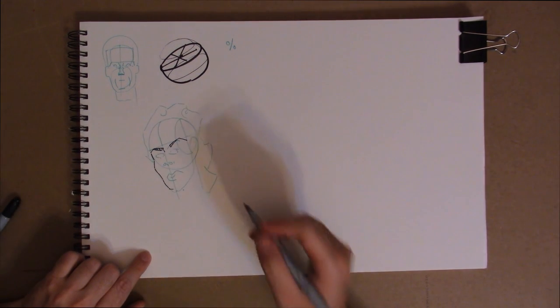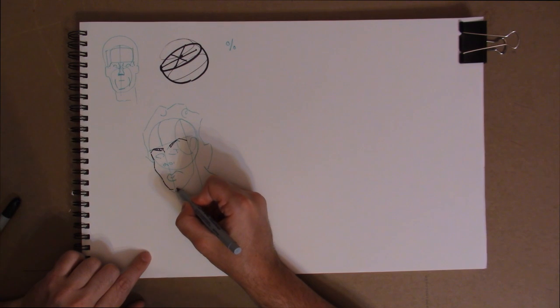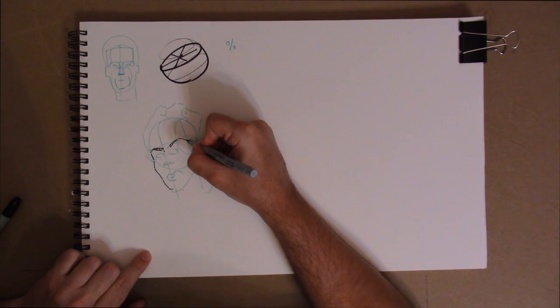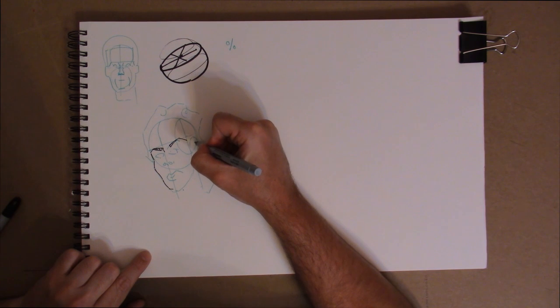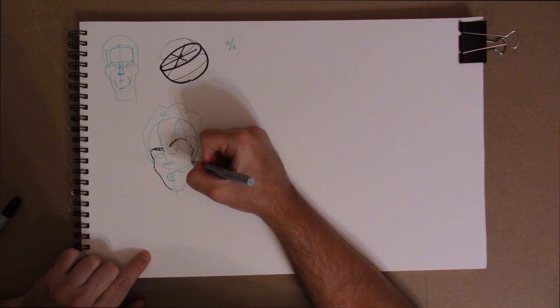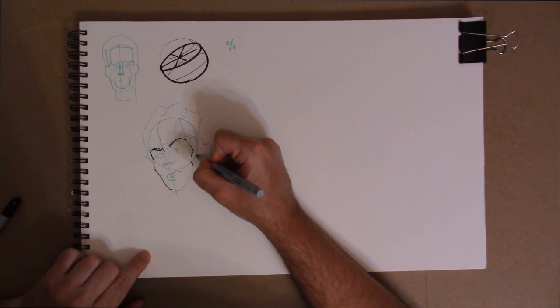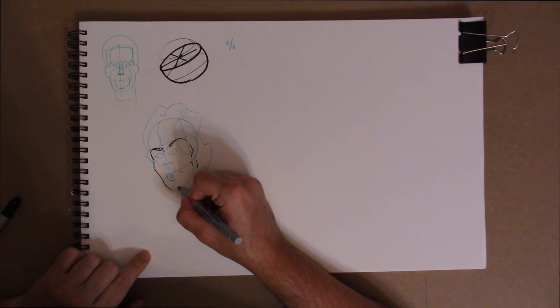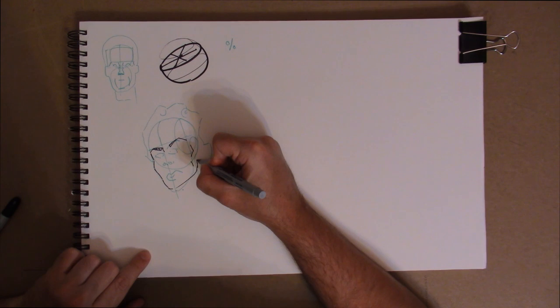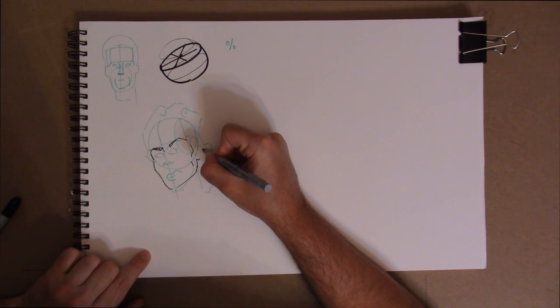All right. We're going to make sure that the width of the face is correct. So I think off of this eyebrow right here, we have a little bit of space, and then we have kind of like a suggestion of the there. Let's get the ear knocked in.